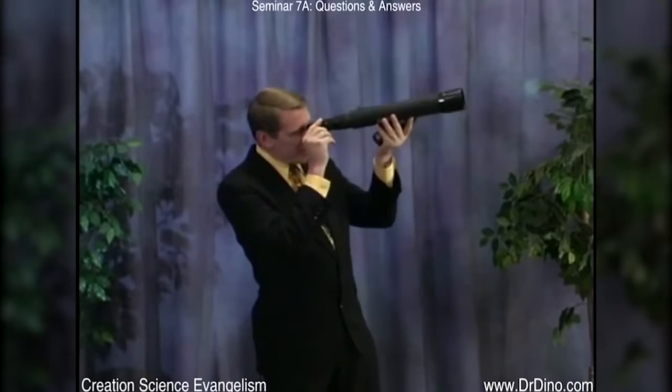If you get the biggest telescope on Earth, this is not it, by the way, spotting scope, but if you get the largest telescope on Earth and look at the closest star, which is Alpha Centauri, 4.5 light years away, all you're going to see is a dot.